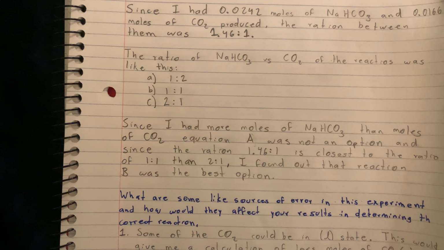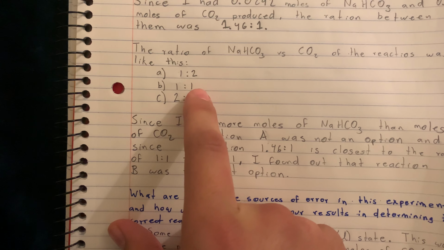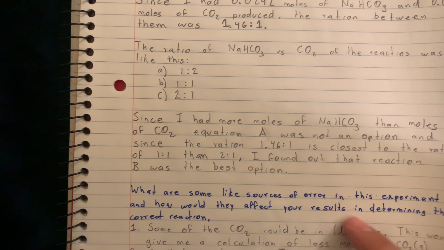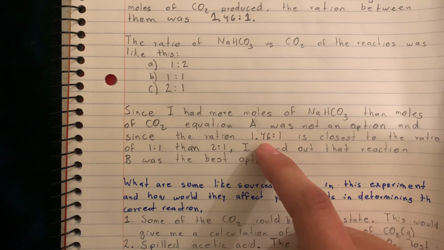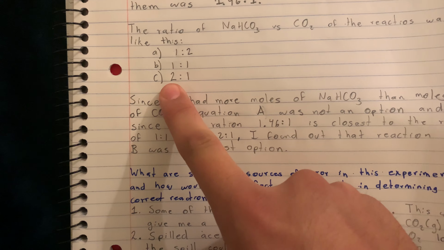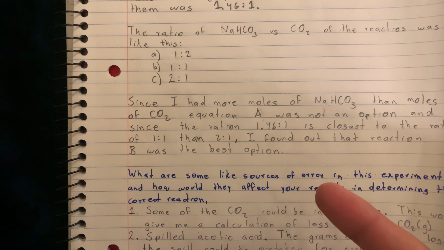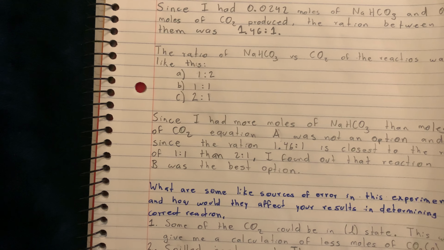So I canceled that one. I was debating between reaction B or C. But since 1.46 is closer to 1 than to 2, I said reaction B was the closest, the best option.